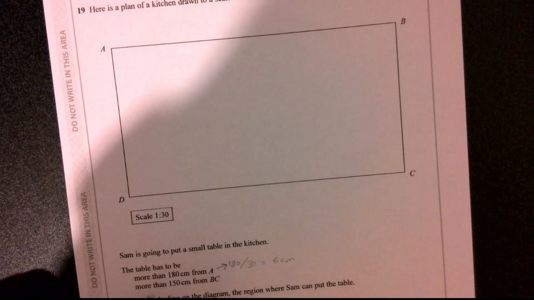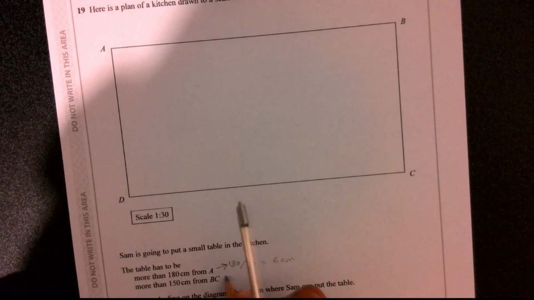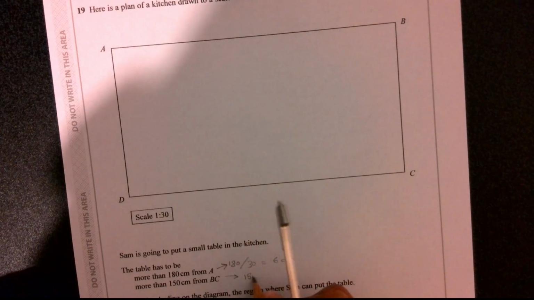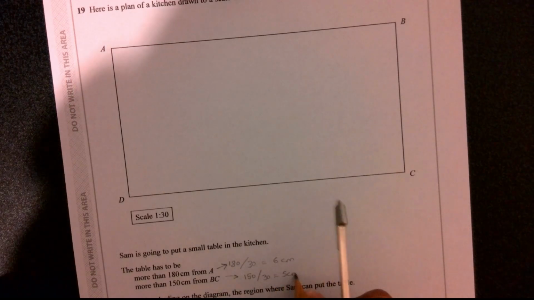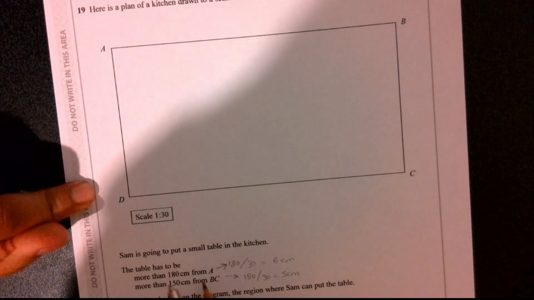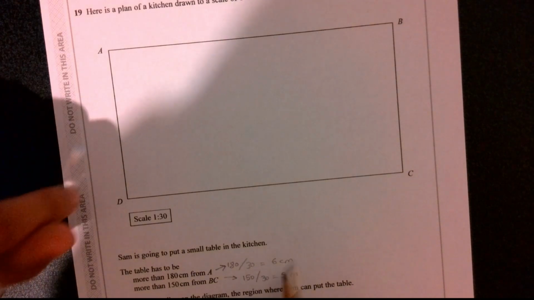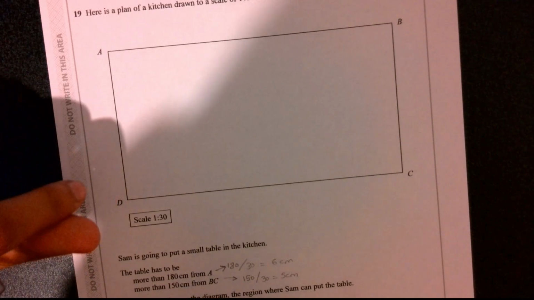And similarly, more than 150 centimeters from BC, using the scale again. In real life, we have 150 centimeters. Using the scale, we have 150 divided by 30, which is 5 centimeters. So that's quite useful. So what can we do with this? Well, if it has to be more than 180 centimeters from A, in other words, 6 centimeters from A on our drawing, this suggests that from a single point, we would have to draw an arc from A, 6 centimeters radius.